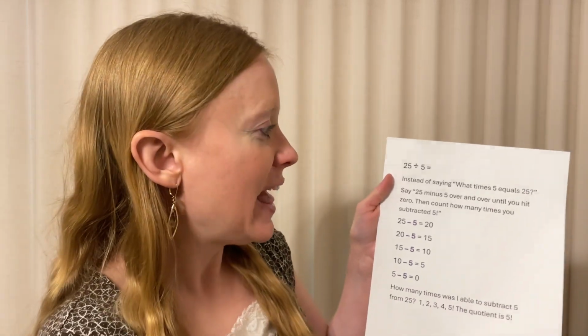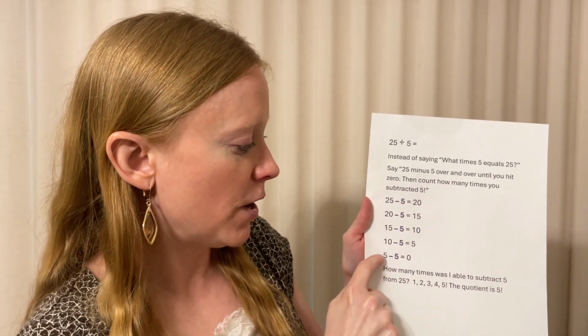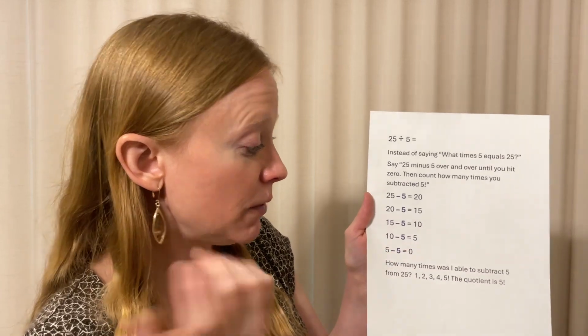25 divided by 5. Instead of saying 5 times what equals 25, we can say 25 minus 5 over and over until you hit 0. Then count how many times you subtracted 5. 25 minus 5 equals 20. 20 minus 5 equals 15, so on and so forth, till you reach 0. 5 minus 5 is 0.